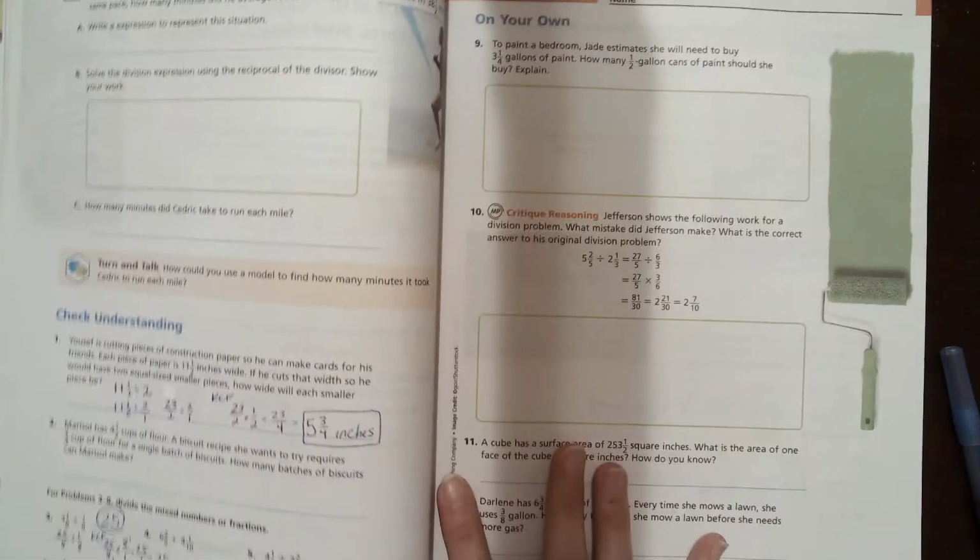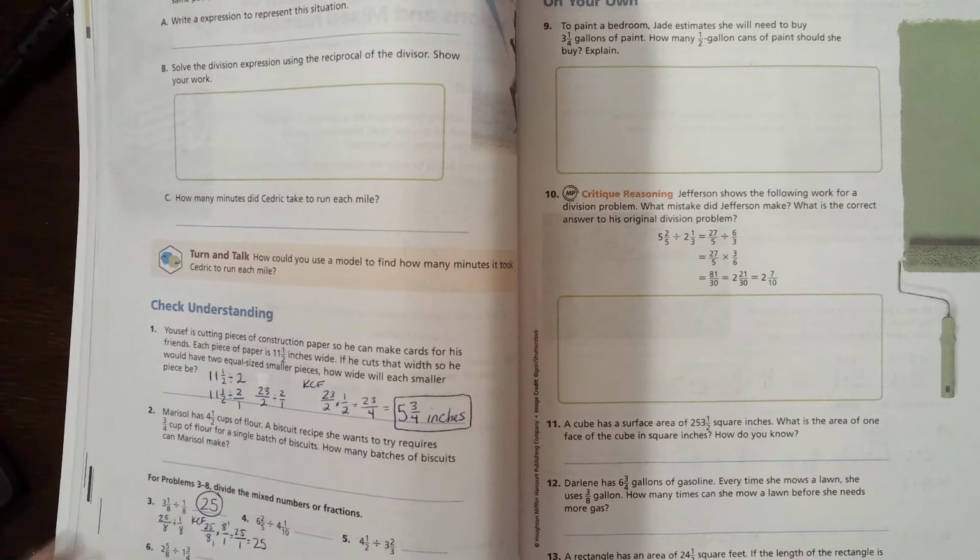Hi everyone. Today's lesson is Module 2, Lesson 3. Practice and apply division of fractions and mixed numbers. Starting on page 61. Turn your page to 62. Let's take a look at question number 1.